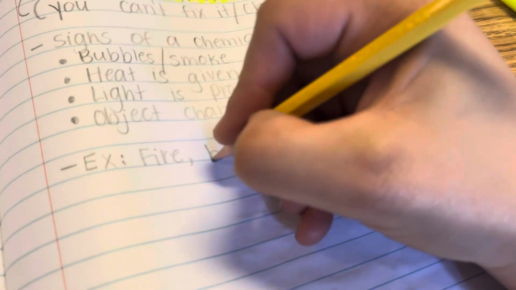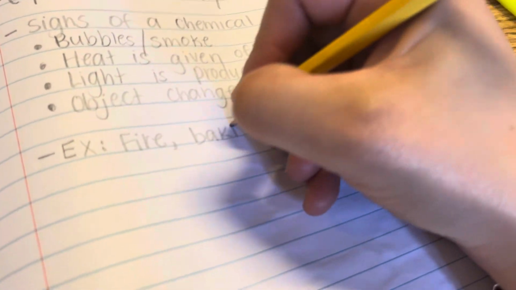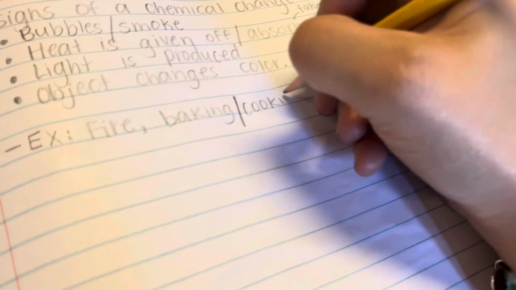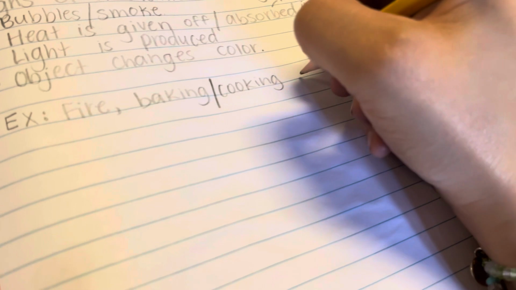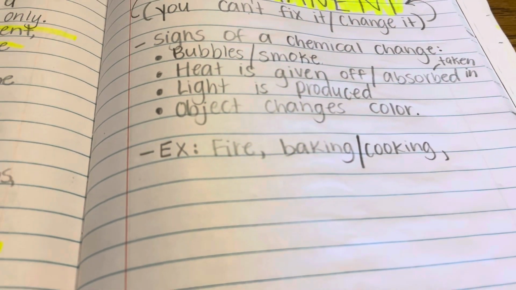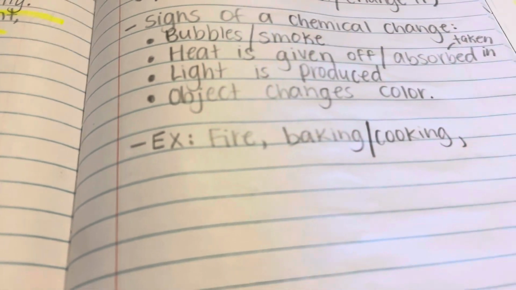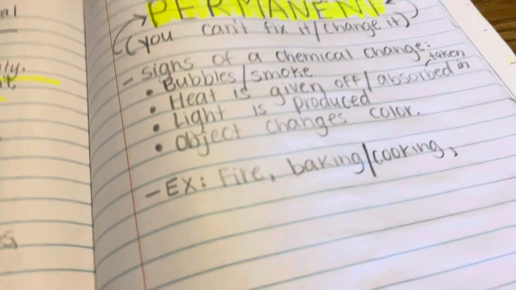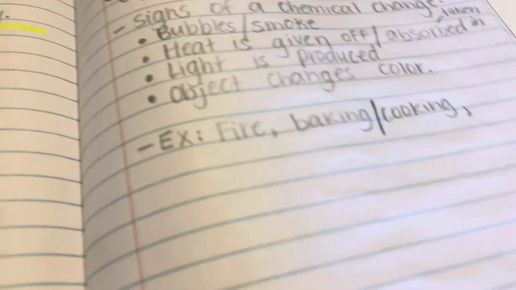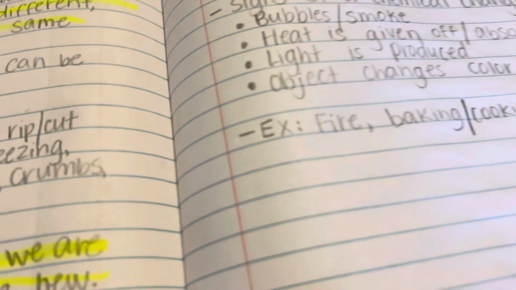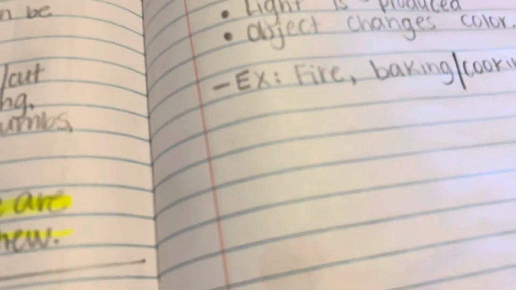If you're baking something or you're cooking something, if I bake cookies, I can't unbake them. So once they're made, they're made. If you bake a cake, you can't unbake it. Once it's made, it's made. And if you've ever made cookies or a cake or brownies and you've accidentally left them in for too long and you burned them, there is no fixing it. You either suck it up and eat it the way that it is, or you throw them out.